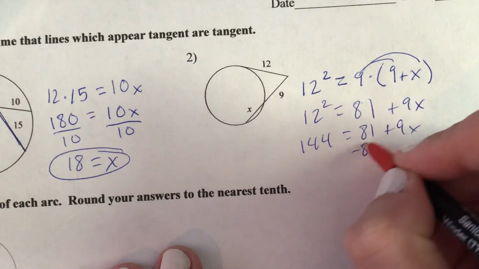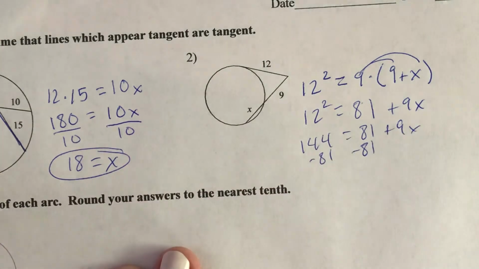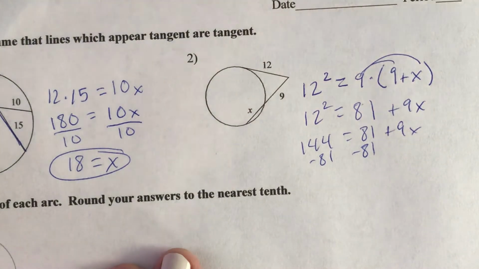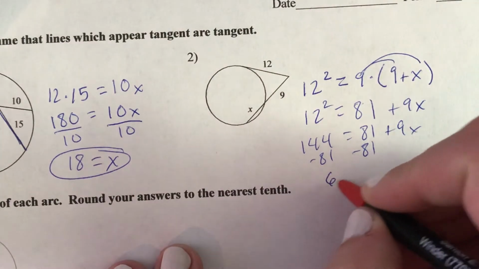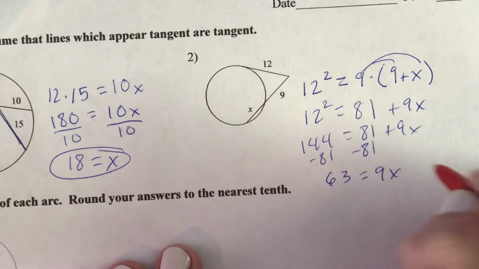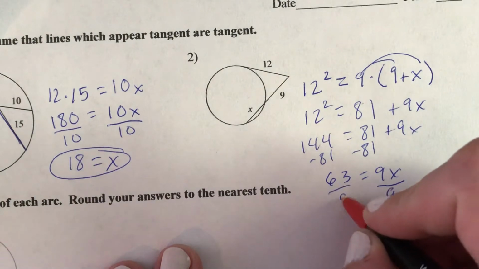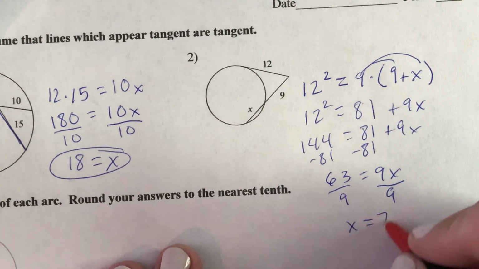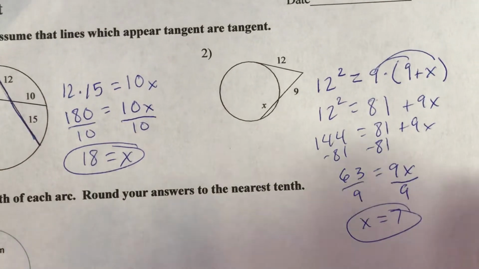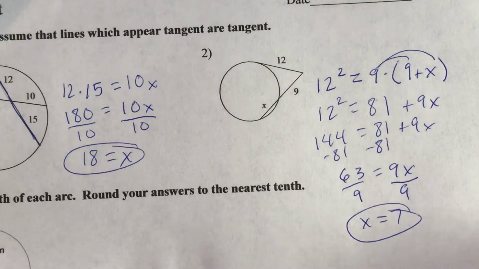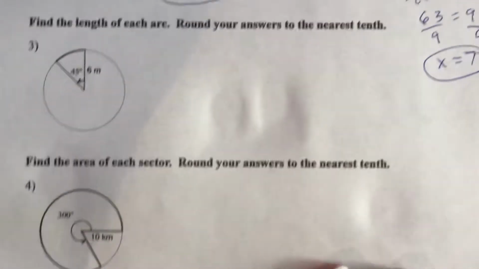I'm going to subtract 81 from 144. Okay, so you'll definitely need a calculator handy for these. So 63 is equal to 9x, and we'll divide by 9, and so x should equal 7. And we're done. So again, these formulas will be given to you, but it's just understanding which ones to use for the test. Okay, so we're going to do two more types of problems.